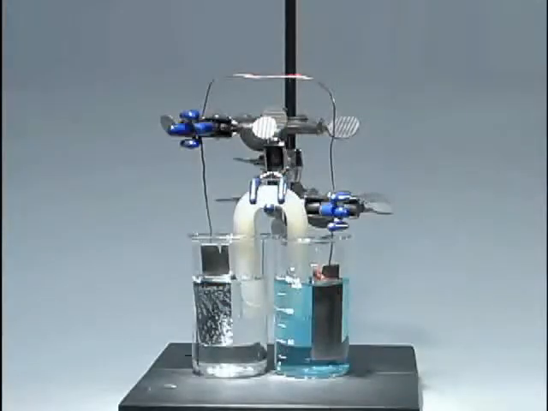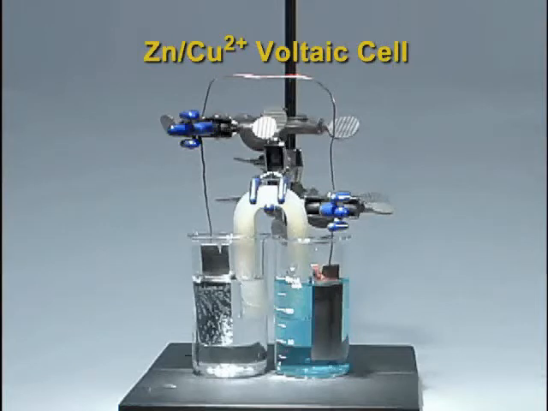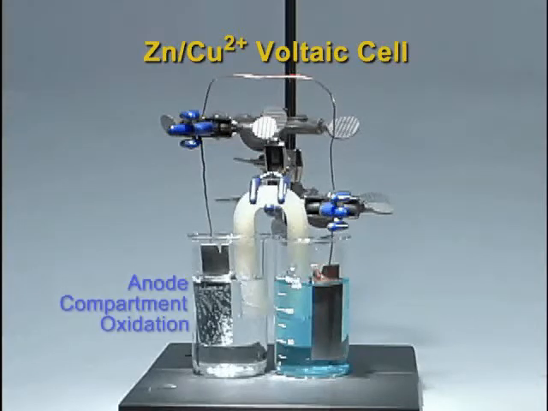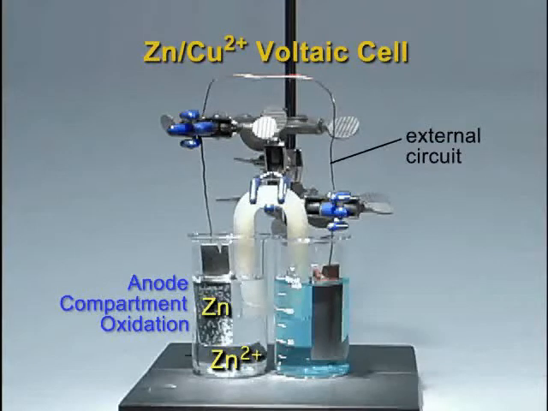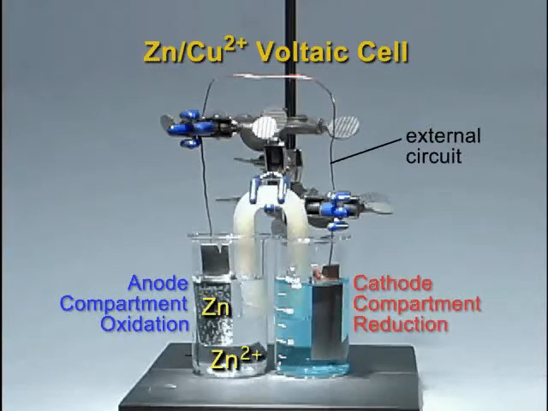The spontaneous redox reaction between zinc metal and copper-2 ion can be harnessed in a voltaic cell to generate electricity. The cell consists of two half-cell compartments connected by an external circuit. Oxidation takes place in the anode compartment, in which a zinc electrode dips into a zinc nitrate solution. Electrons leave this compartment, travel through the external circuit, and enter the cathode compartment.